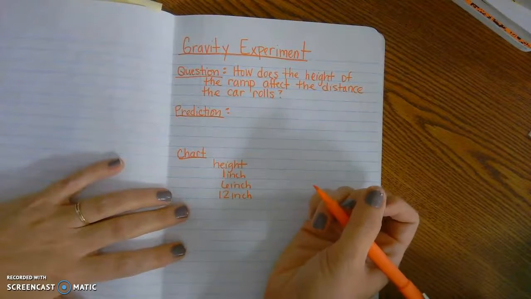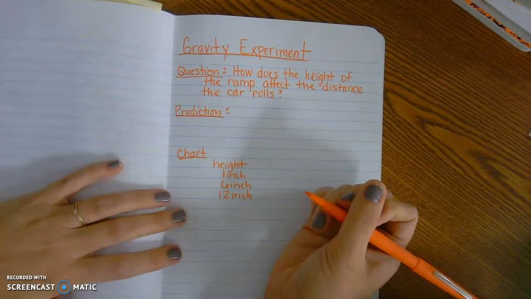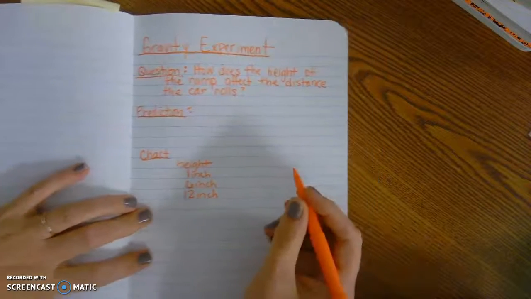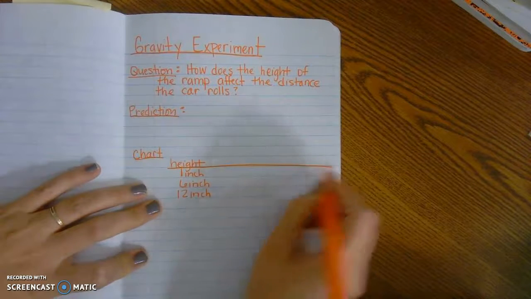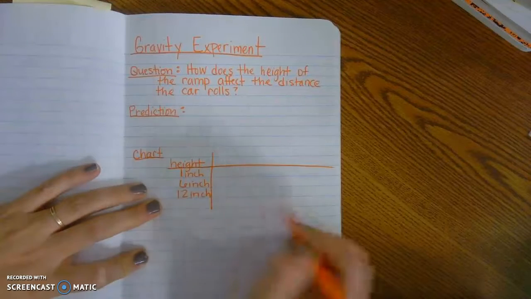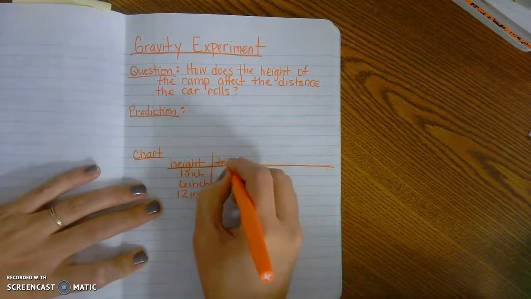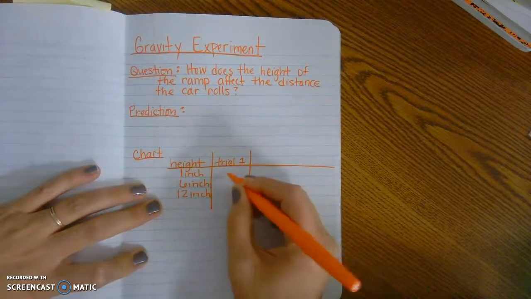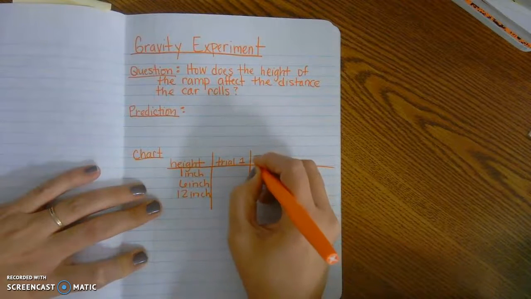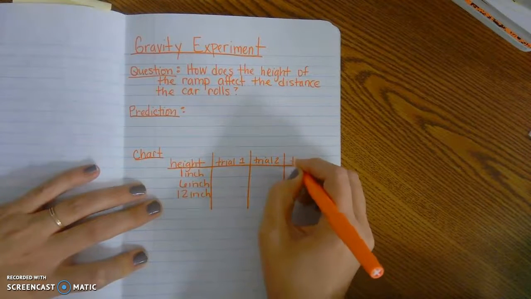Maybe I hit it with my finger when we rolled it on the ramp, or things like that. So we need to be able to test this more than one time. Let's turn this into a little chart. We're going to call these our trials. So trial 1, that'll be the first time we test each one. We'll have trial 2 and trial 3.